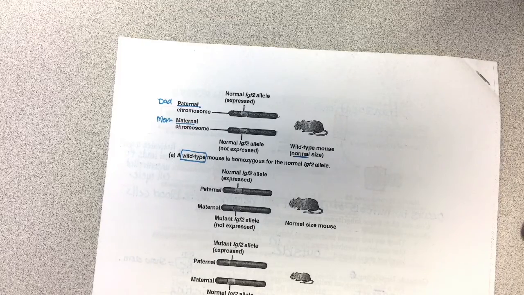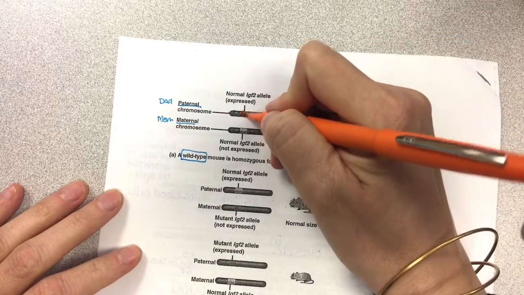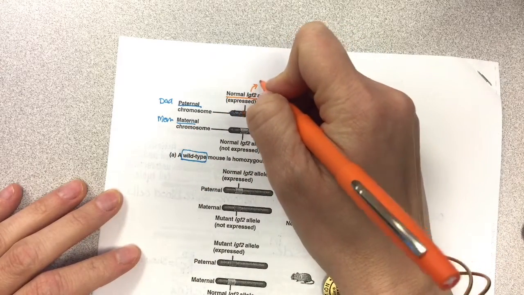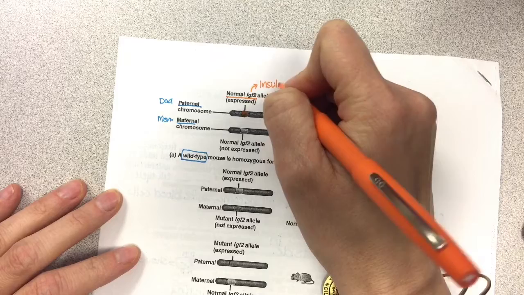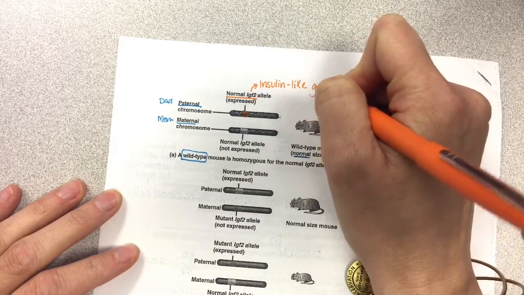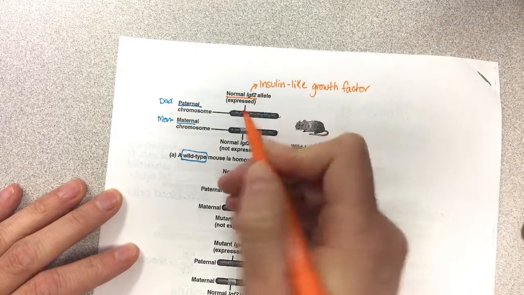Notice that this mouse, this example here, has two normal genes. All right, so there's the normal, and IGF is insulin-like growth factor. That's what it stands for. So the growth factor, just think, this is something that this gene codes for.